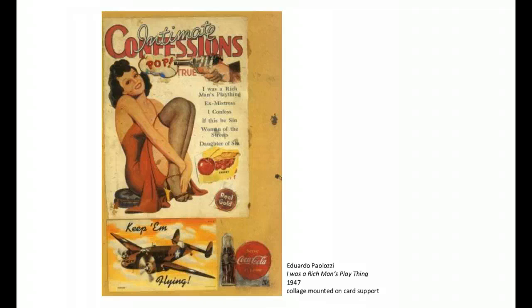So in 1947, Paolozzi identifies Coca-Cola as a dominant global brand. He identifies the idea of the American military as being part of this new landscape.